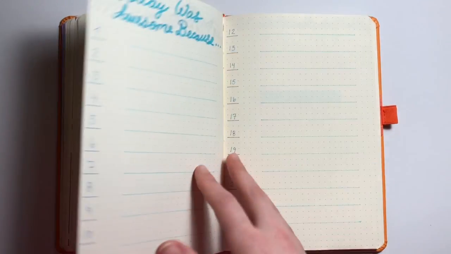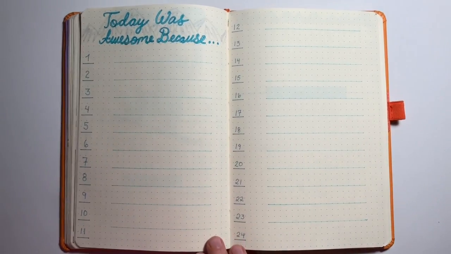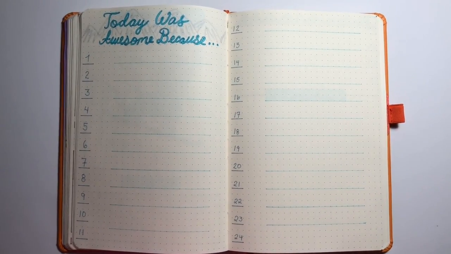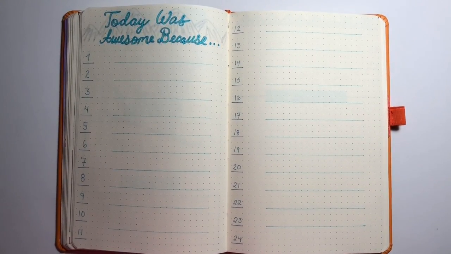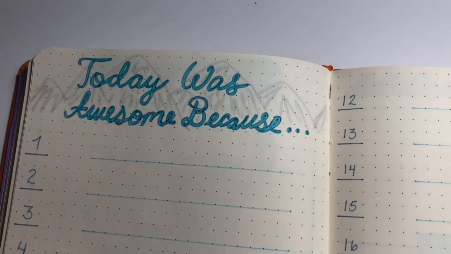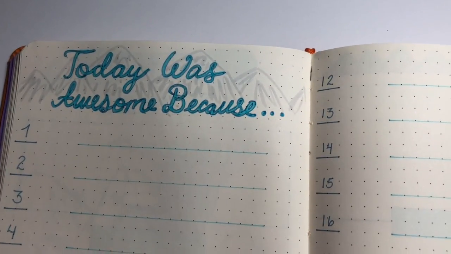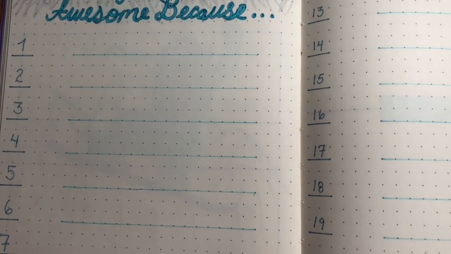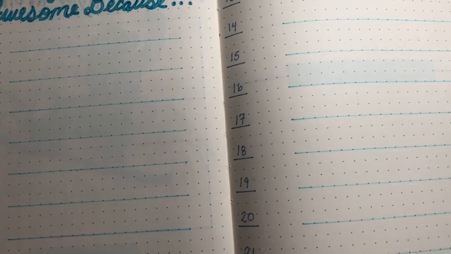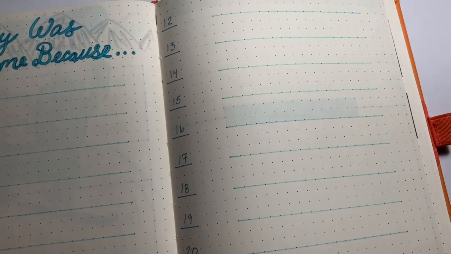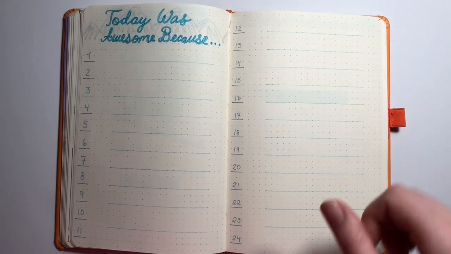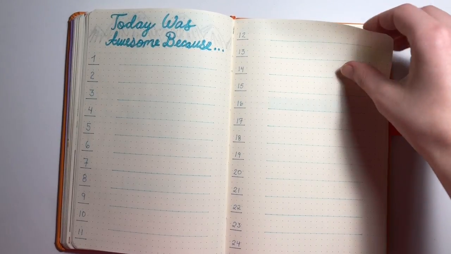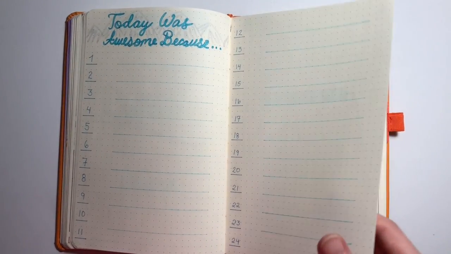The next spread is the one that I refer to as one line a day. It's also kind of like a gratitude spread, and I've called it Today Was Awesome Because, and I just list out all the dates, and I left 3 lines to fill in every day something that made me smile or made me happy, to remember what happened that day, and just to focus positively and remember and be grateful for all the wonderful things you have in your life.